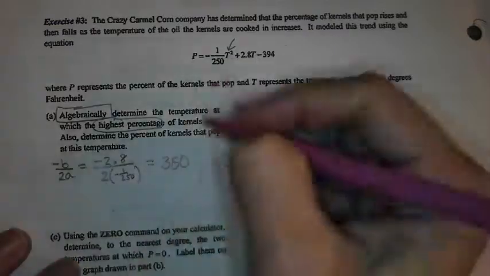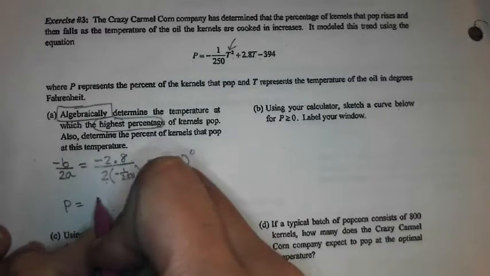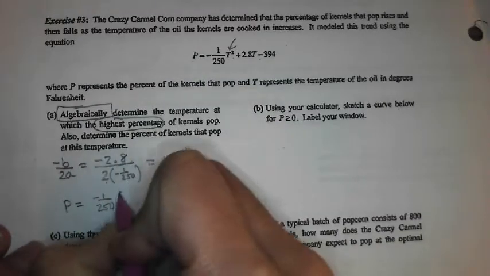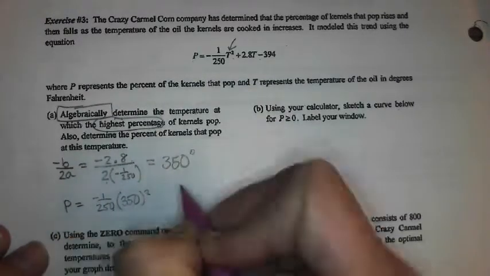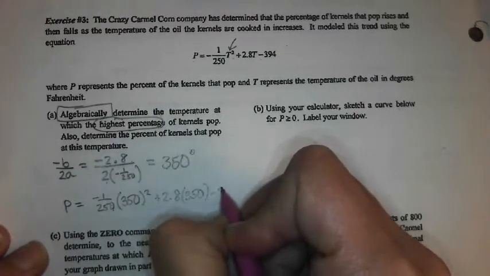That's our x-coordinate. In this case, it's technically our t-coordinate, so that's our temperature, 350 degrees. We need to find the y-coordinate, the percentage, by plugging in that 350. So P is going to equal negative 1 over 250 times 350 squared plus 2.8 times 350 minus 394.